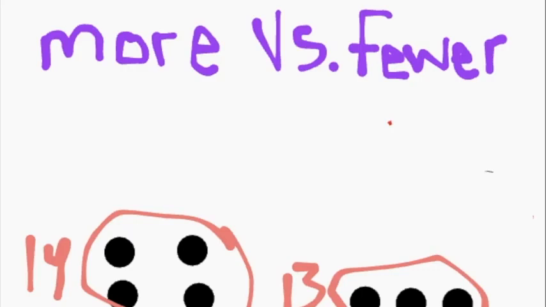Oh my goodness, well, which one has more? That's right, it's this one right here. 14 has one more than 13. I thought for sure it was going to be different this time. They looked totally different, but they were still the same numbers. That's crazy.